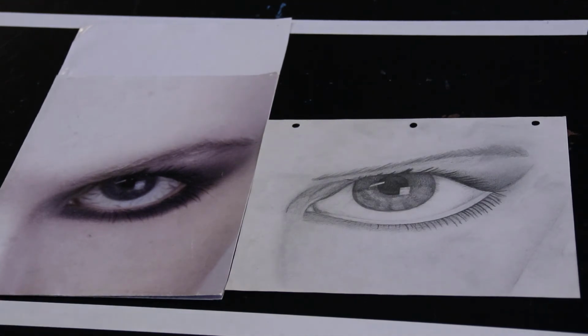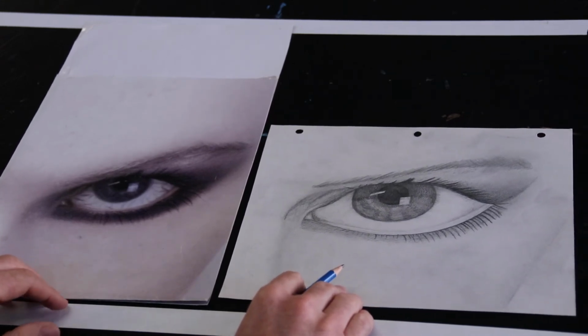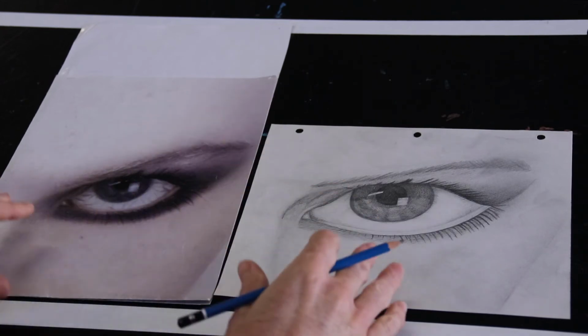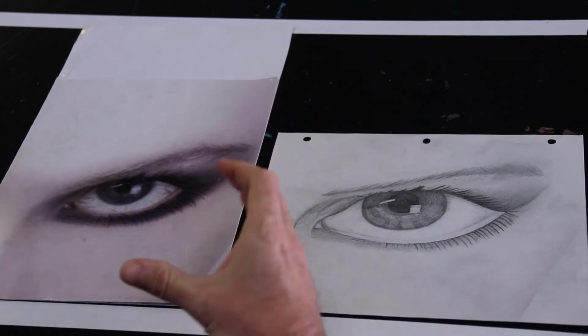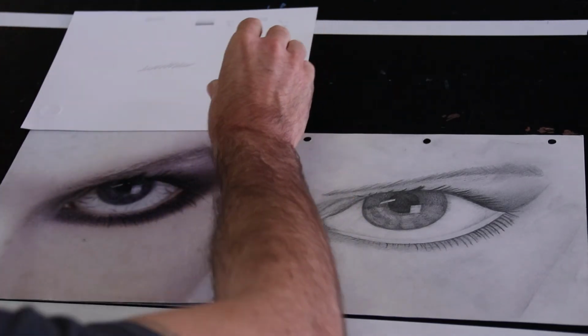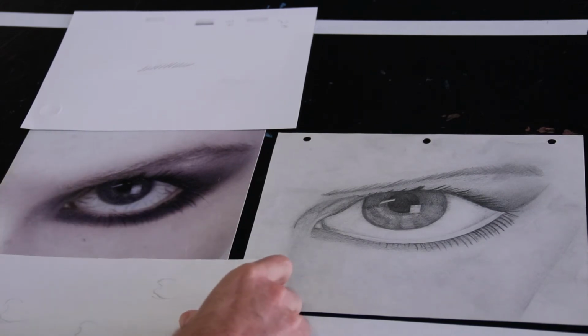So when you draw your eye, you're going to find a photograph of an eye. This could be a photograph that you took, or a photograph that you find on Google. And we're just going to be specifically drawing one eye. I want you to draw the eye, and I want you to draw the shading that is around the eye.